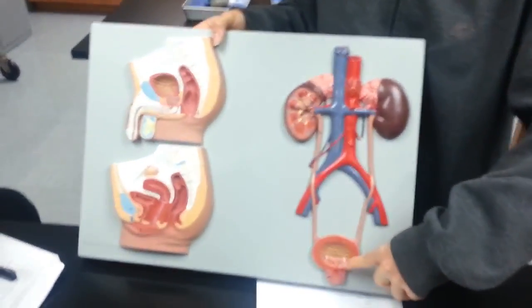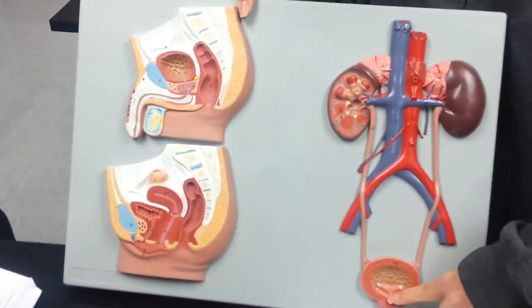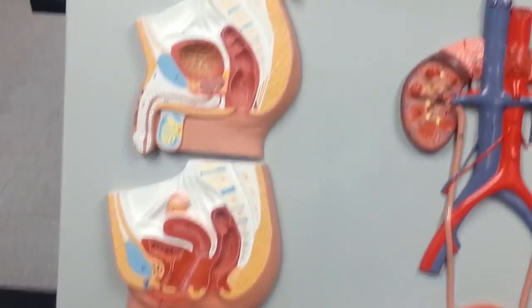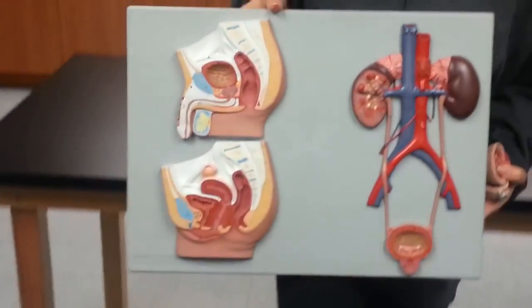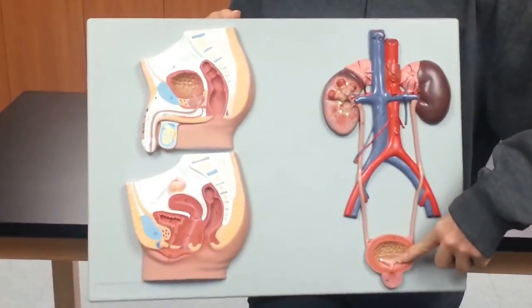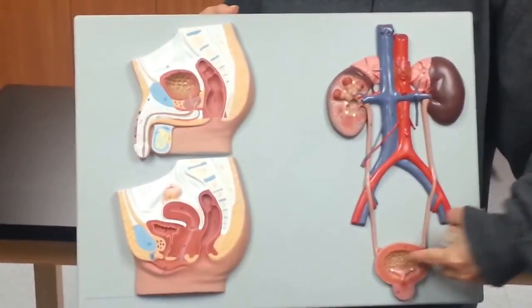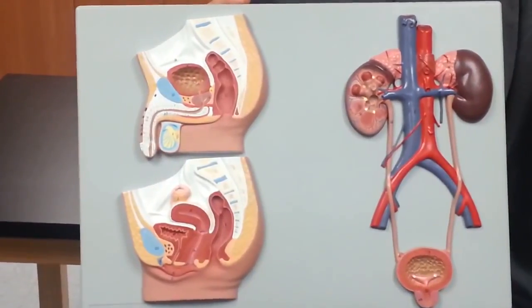So the trigone of the bladder, trigone, triangle, looks like a triangle, is here. And show everybody, please. So it's triangle shaped, and then the rugae are the folds, just like in the stomach.